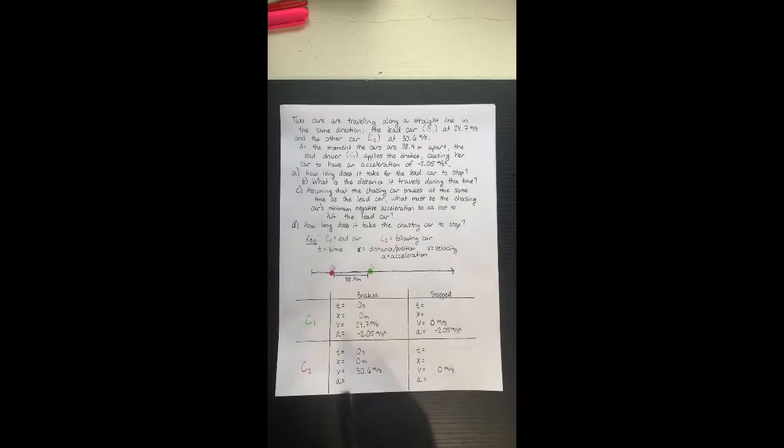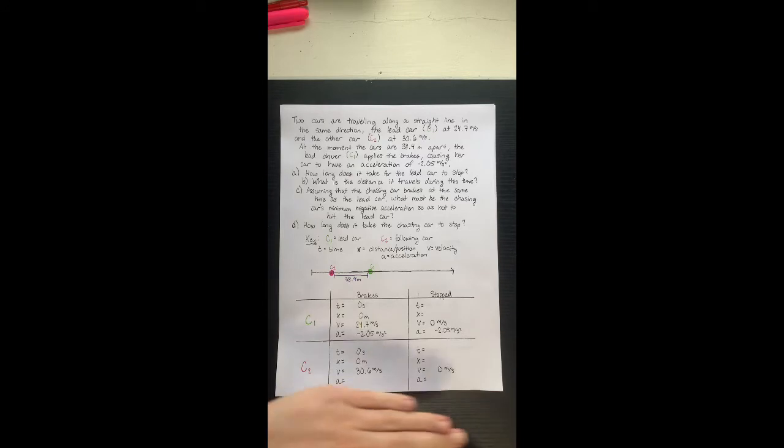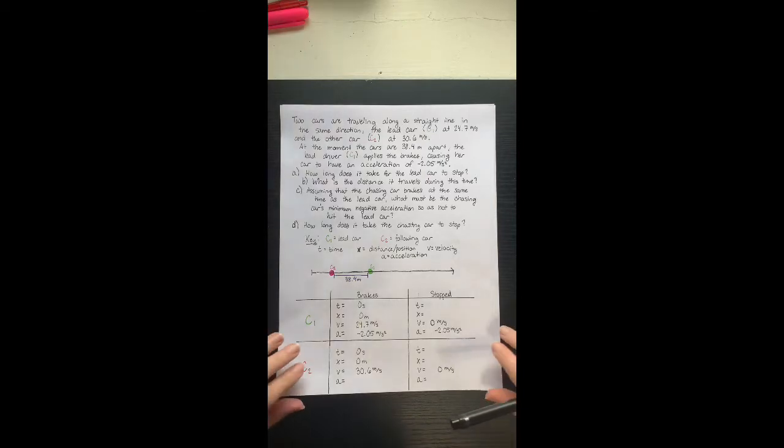For car 1, I'm assuming for all of these the starting time is 0. The position is 0, and I'm just concerned with C1 right now. The velocity is given to us, 24.7 meters per second, and the car has a negative acceleration of 2.05 meters per second squared.